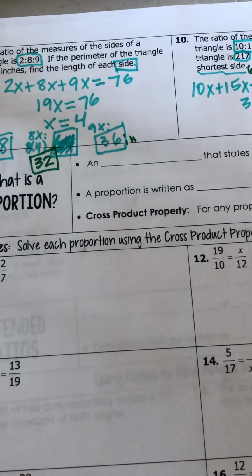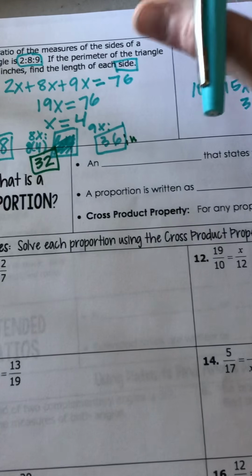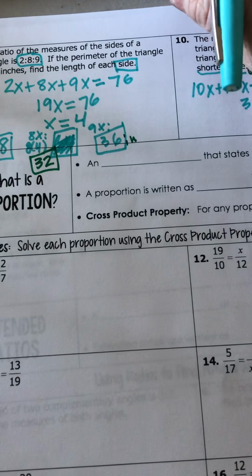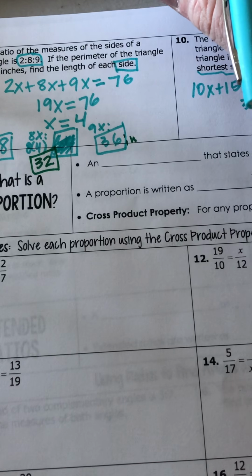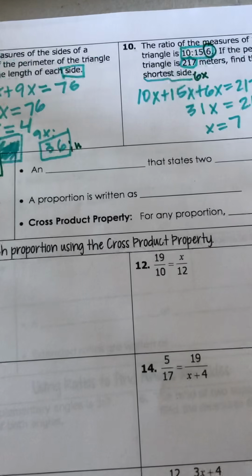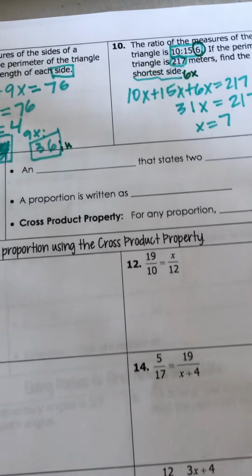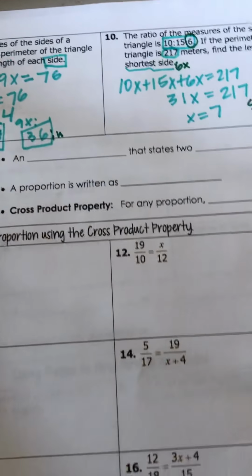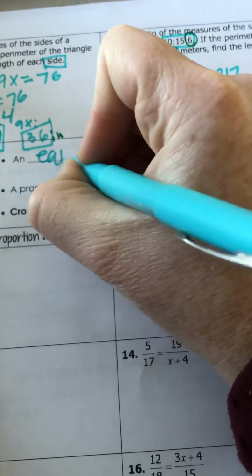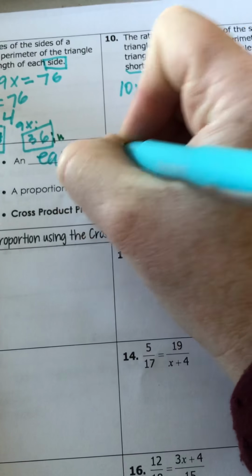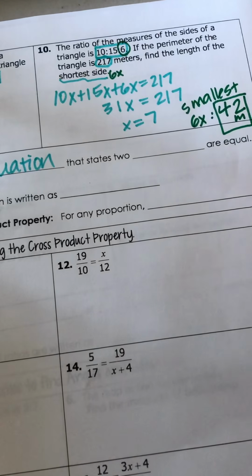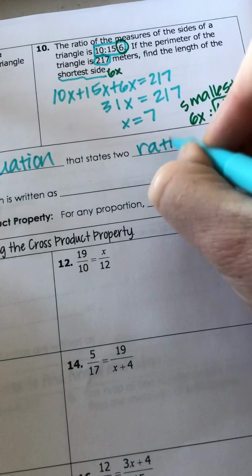Now, what is a proportion? Okay, and we'll get to proportions and how they deal with triangles later. But for now, we definitely need to go back over how to solve them in case you forgot. So a proportion is an equation that states two ratios are equal.